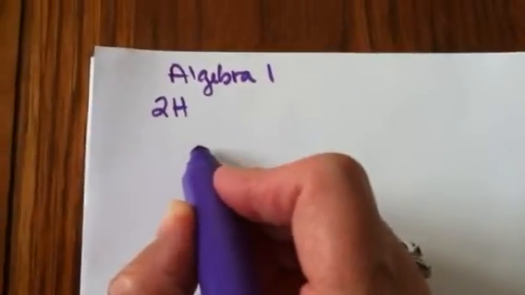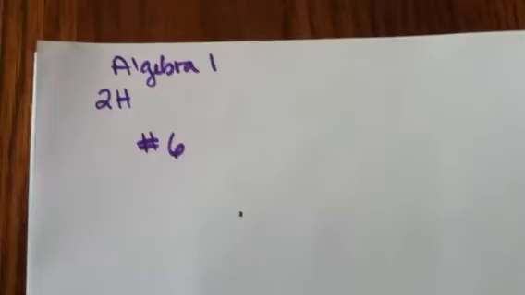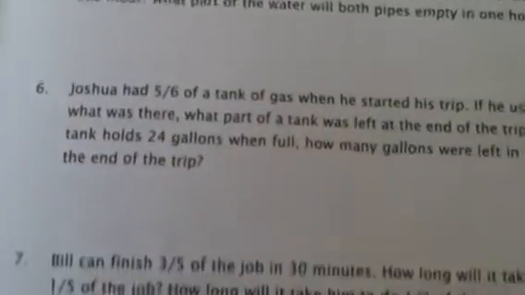I am trying to video this myself, so I'm sorry. I'm going to have to look around every now and then. But let's look at number 6. And so I'm going to take this. I'm going to try to video this. Hopefully you've got your own book open.